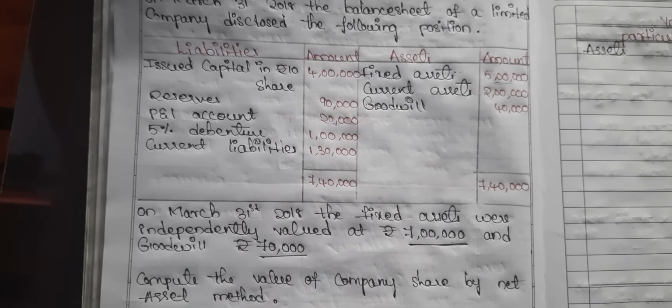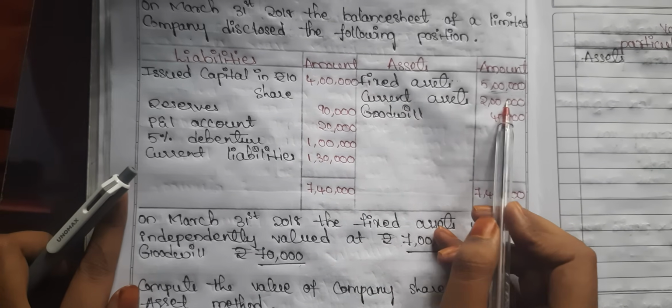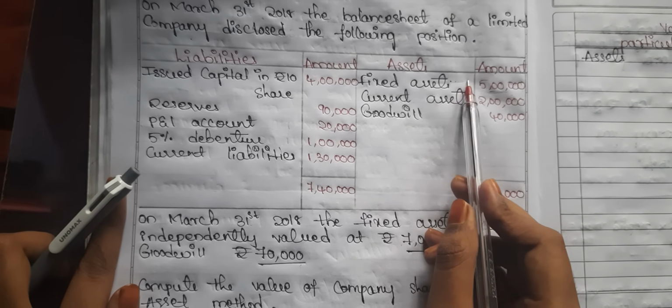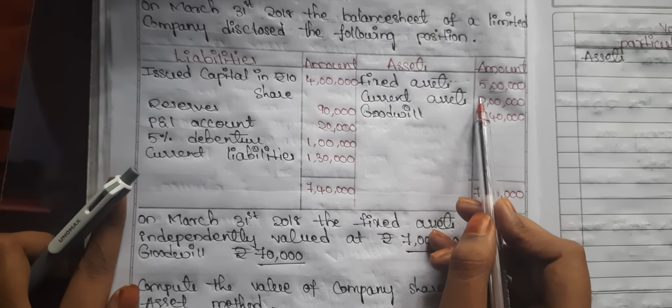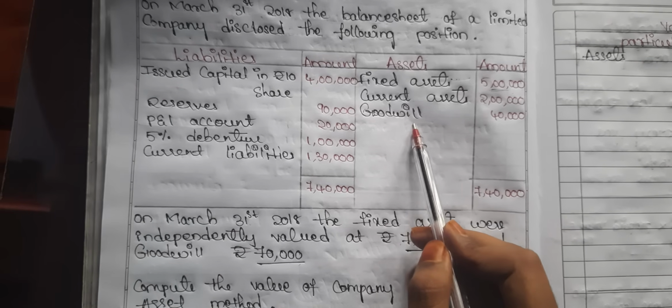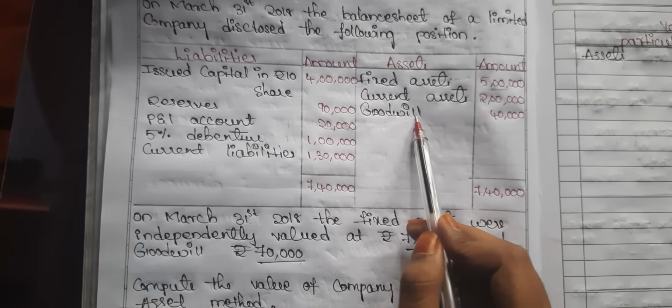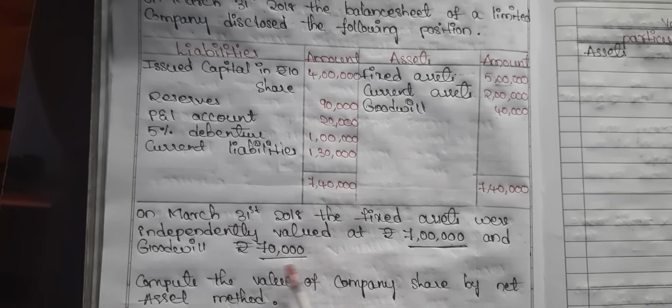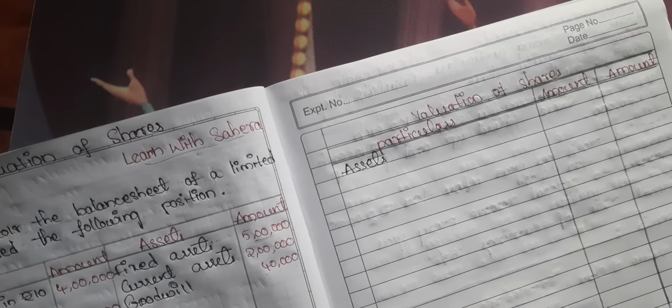Next, current assets. Yes, we will be taking current assets. Fixed assets completed, current assets completed. Goodwill is also an asset. It is an intangible asset, not tangible. But do we take this amount? No, we take this amount, 70,000. So add it as it is.